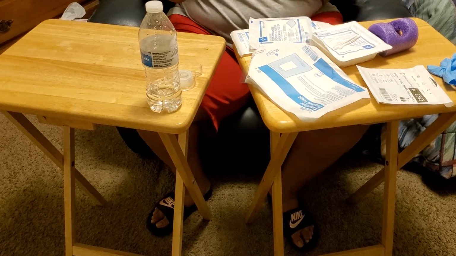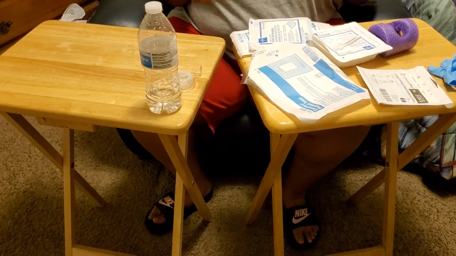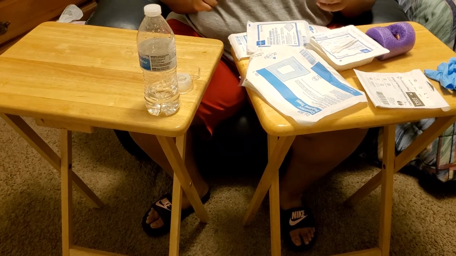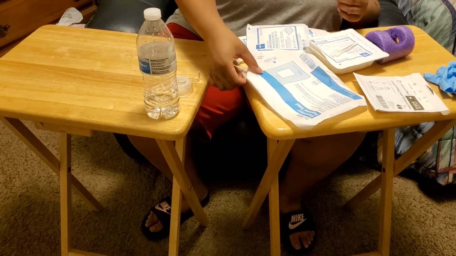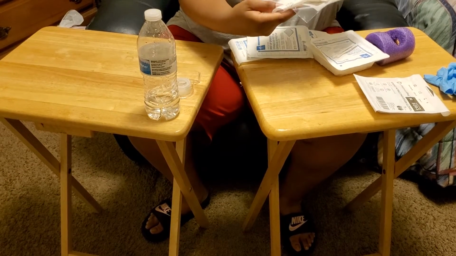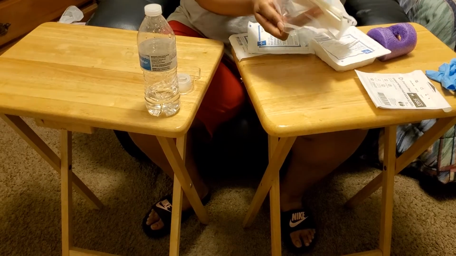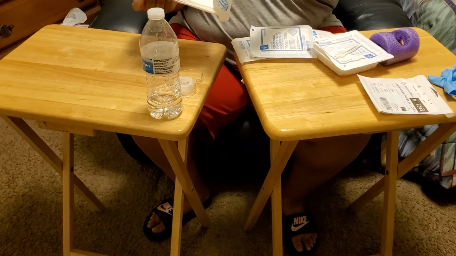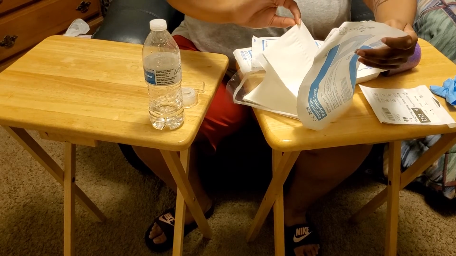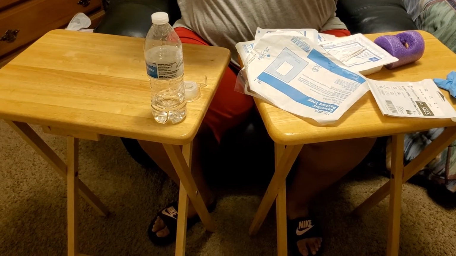So the very first thing that I would do is make sure I've washed my hands, and I will open the polyline towel. Alright, so I will open it away from me, like so. I would pick it up with my fingertips, just because it's already sterile, and I would open it up.